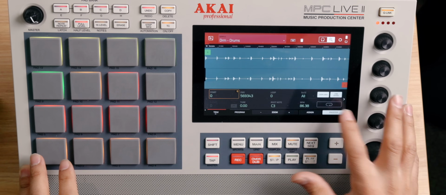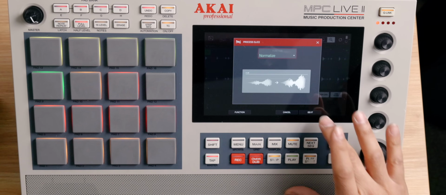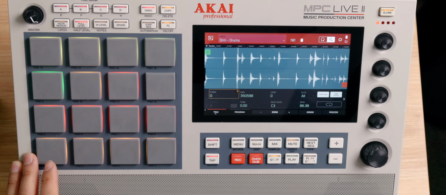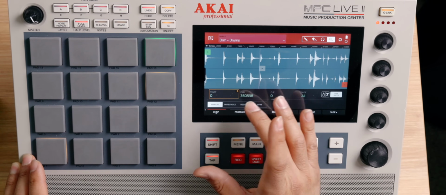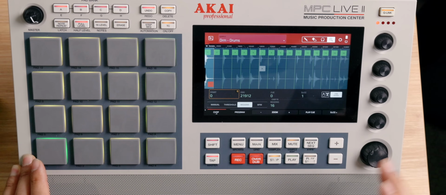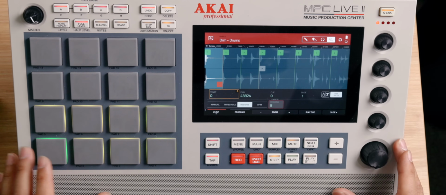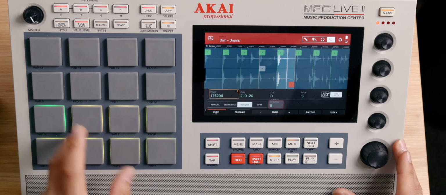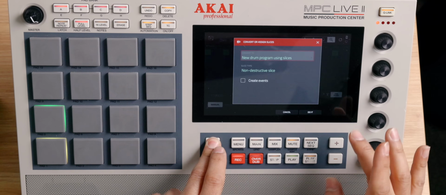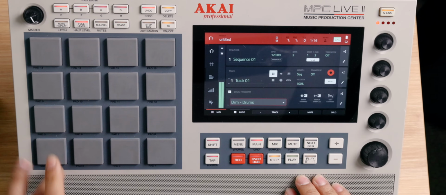I'm gonna go ahead and hit process, and I'm gonna normalize this so I could bring this up to a healthy level. Cool. I'm going to go from trim to chop mode, and I'm going to go to regions since we selected 2 bars that is equal to 8 beats, and select 8 regions. Awesome. Go to shift, convert, and now we have this as our drums program.